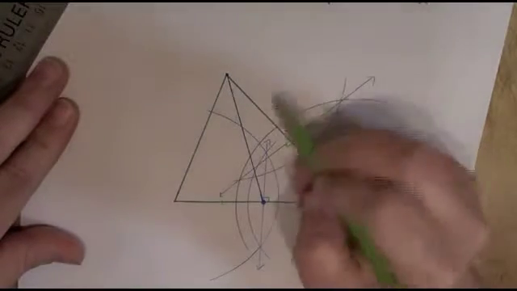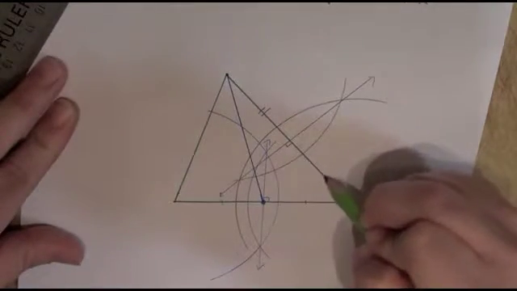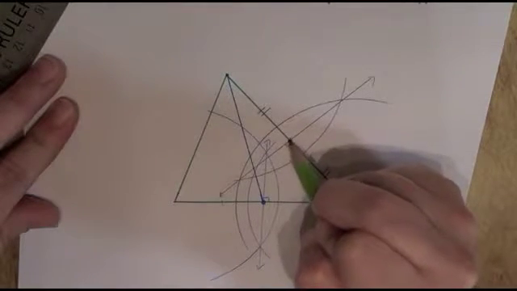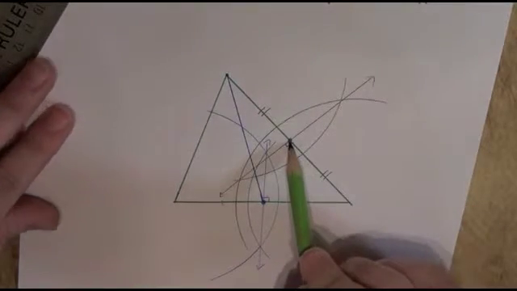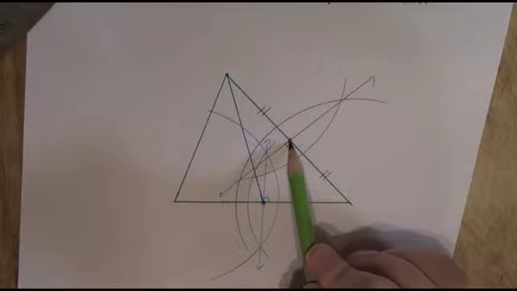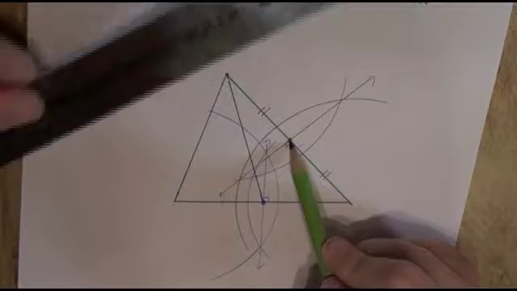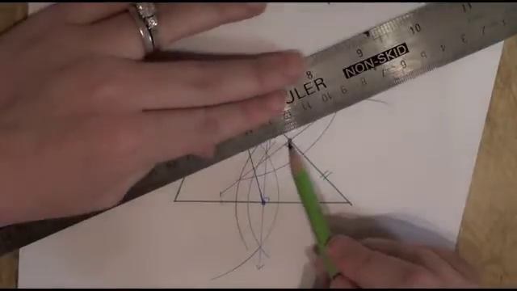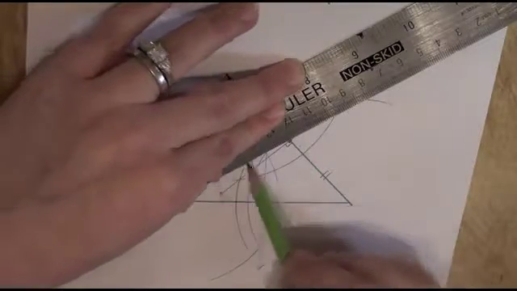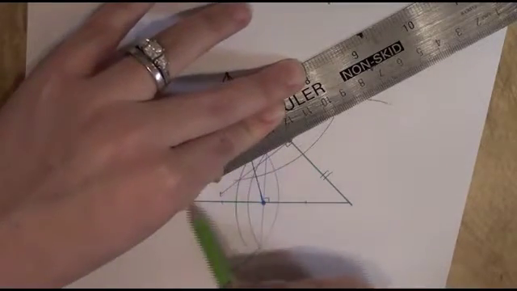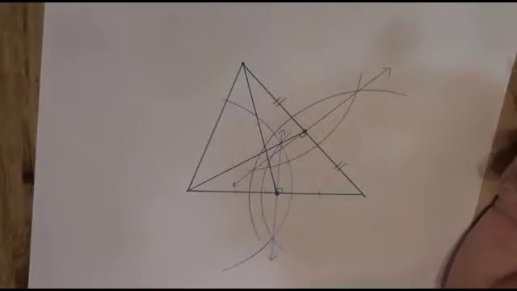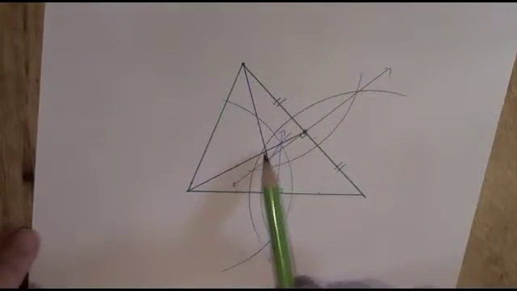And we get another perpendicular bisector, which means we have another midpoint right here. Now again, the perpendicular bisector is not our end goal. Our end goal are the medians, which you get by connecting the midpoint to the vertex on the opposite side. Right there. Now notice they do cross.